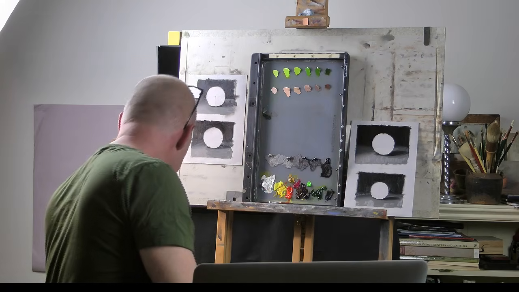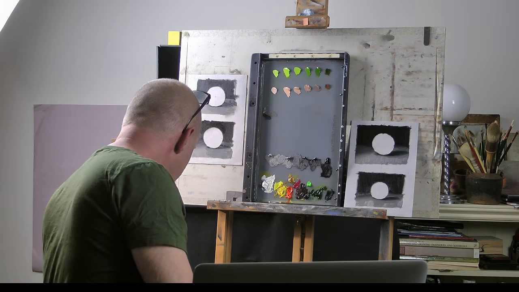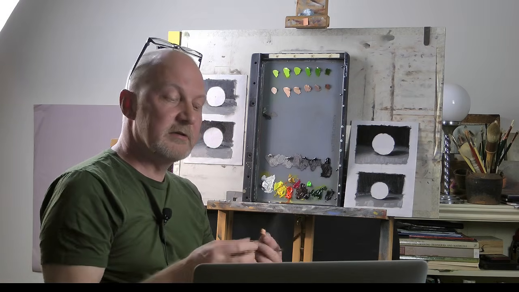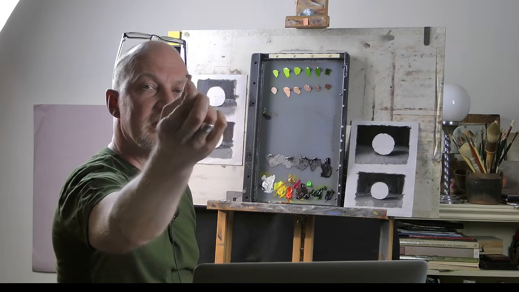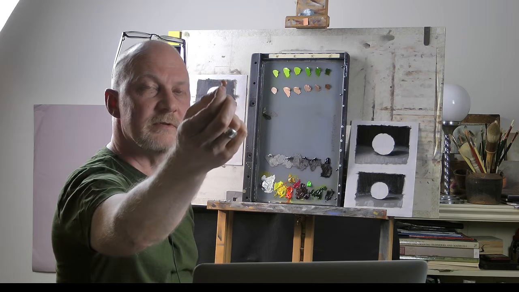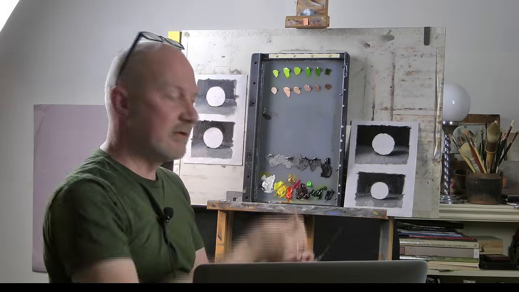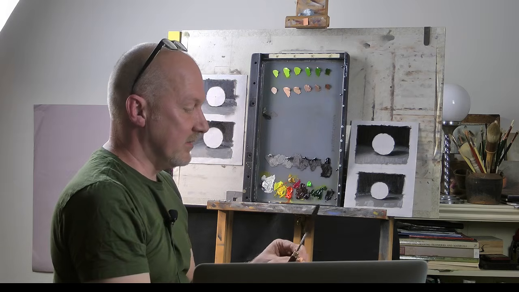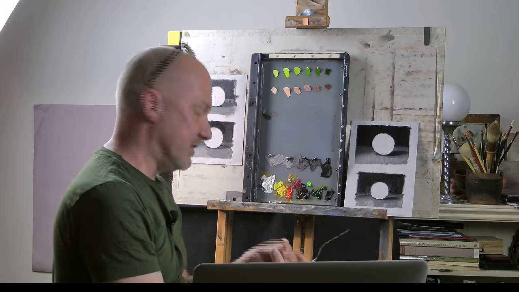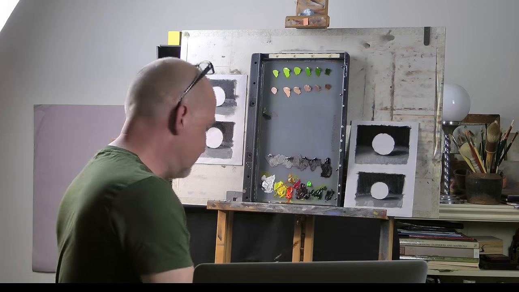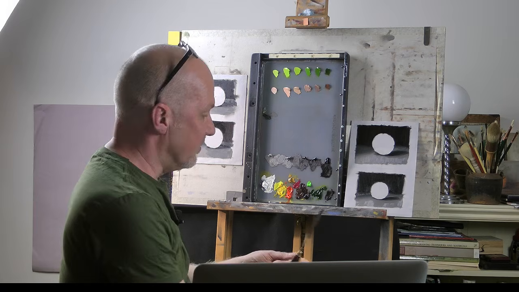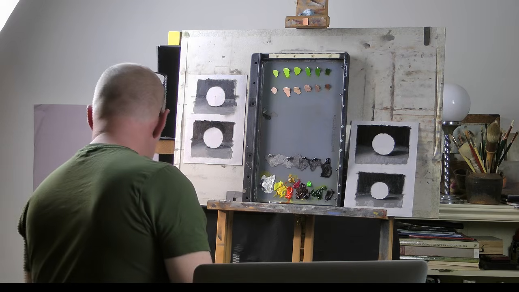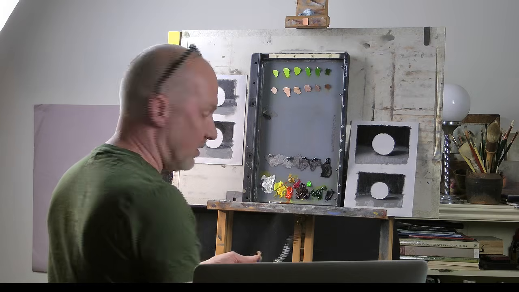So the first thing I'm going to do, now I've pre-mixed some colours here. I don't know if you can see this, but this is what I do when I pre-mix colours. I wrap them up in little squares of cling film, so they stay pretty fresh, because I mixed these ones earlier today and I didn't want them to get too dry before I started painting with them. So I've got a bunch of colours for the different modelling factors.